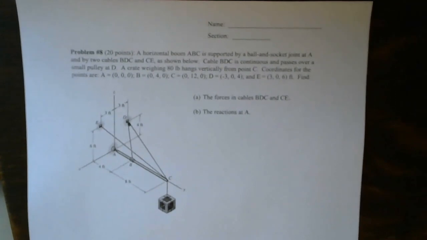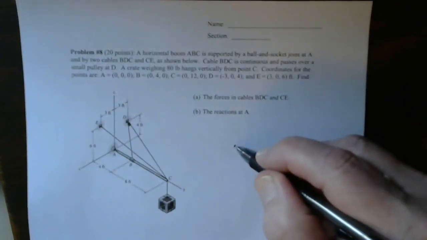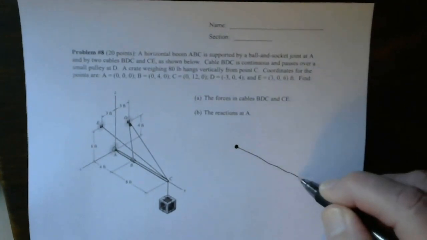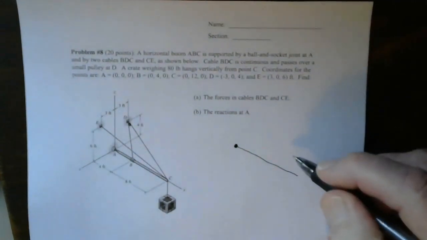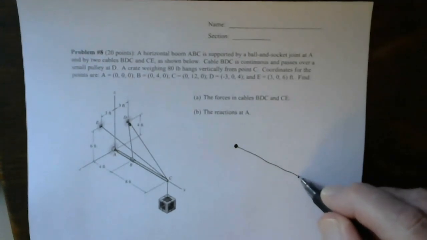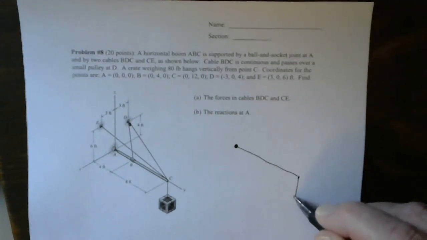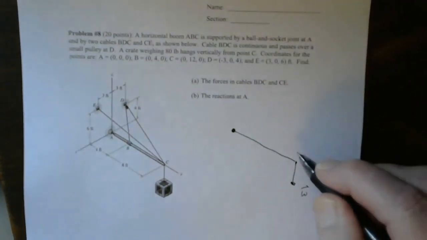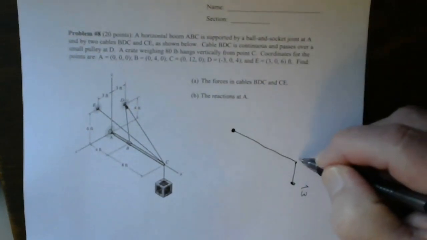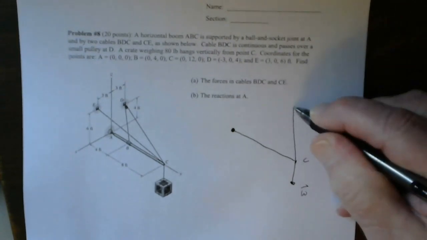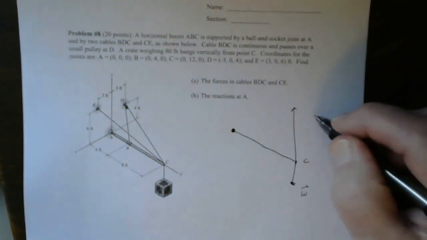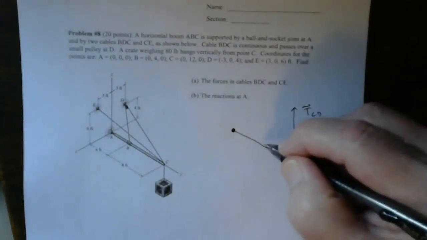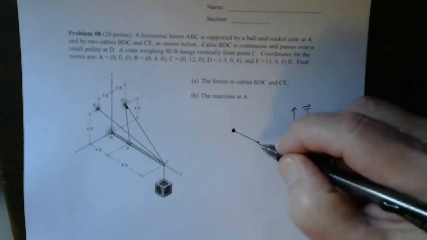So first thing we do, as always, we draw the free body diagram. So let me do that here. I'm not going to put the dimensions on here, but of course, you have to have the dimensions on for a complete free body diagram. So here is the weight vector. At C, I have TCD, acting there. Here's B. I have TBD.